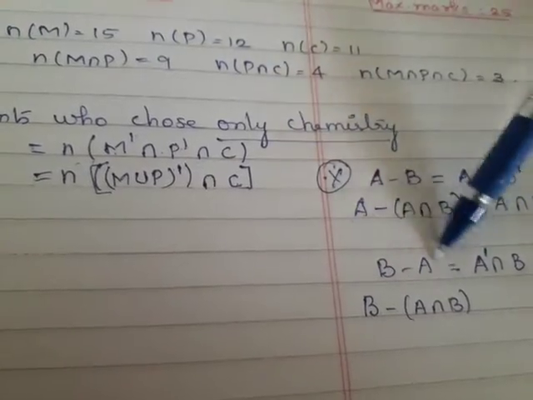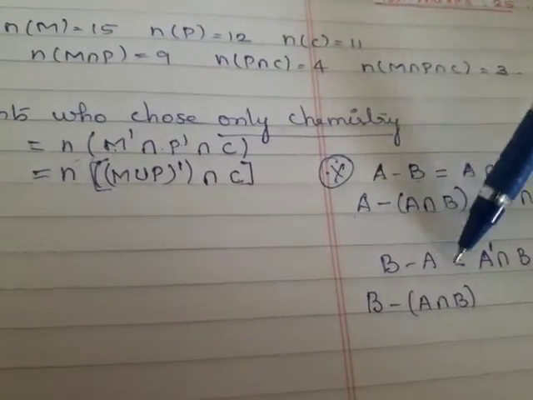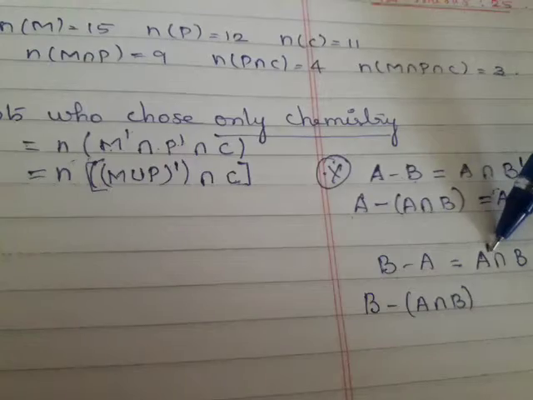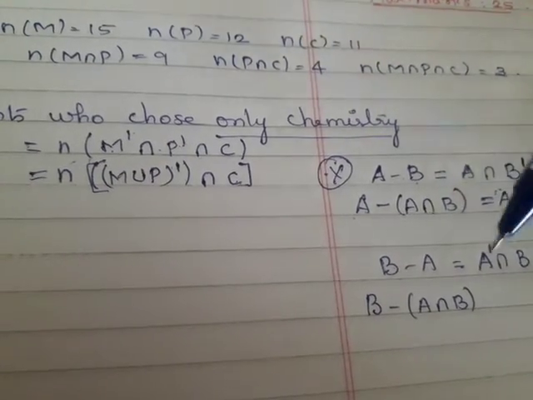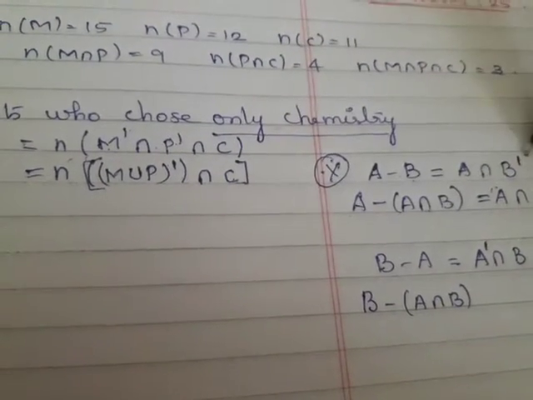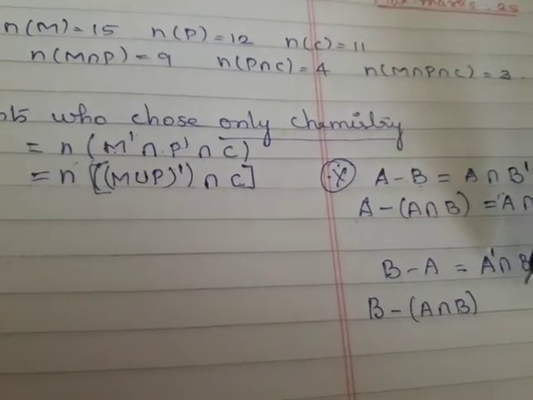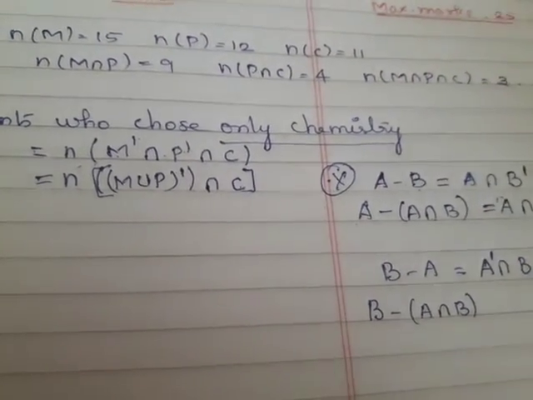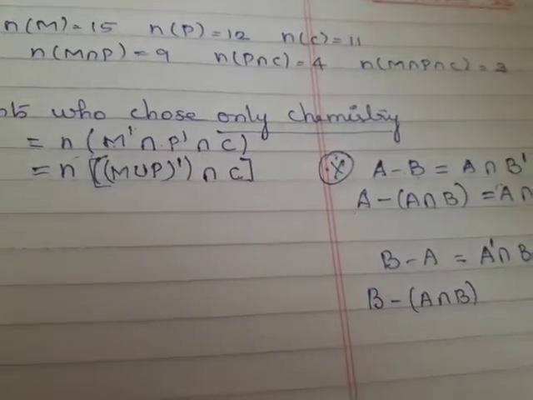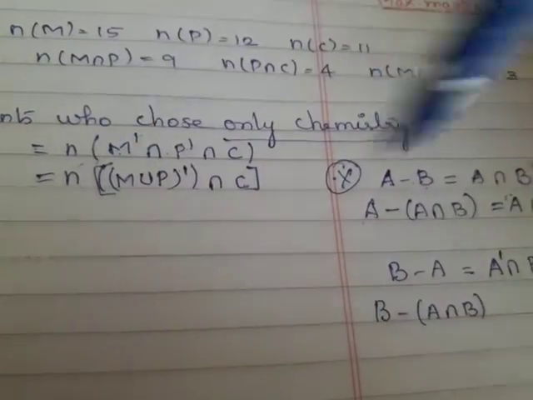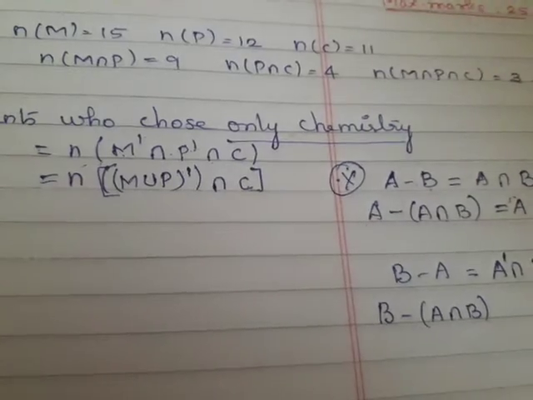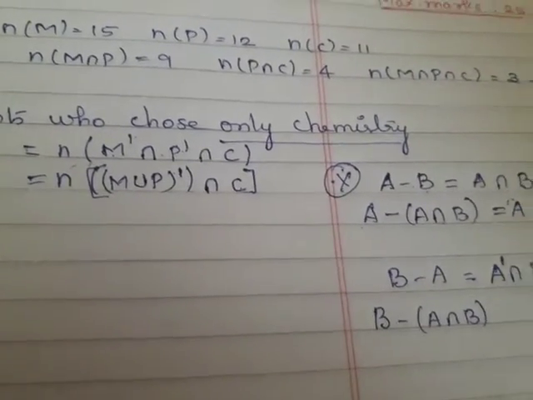When we are dealing with the difference, the order of the sets is very very important. So if the first set has the complement, the second set should be written first. If the second set has the complement, the first set should be written first, remember. So here A dash intersection B can be written as B minus A. Since we are dealing with cardinal numbers, in all the laws we add n of along with that, and the cardinal number we are going to add, that's it.